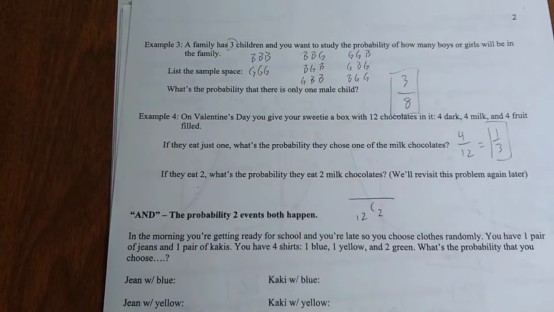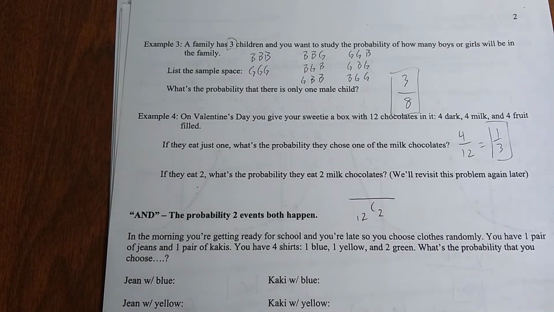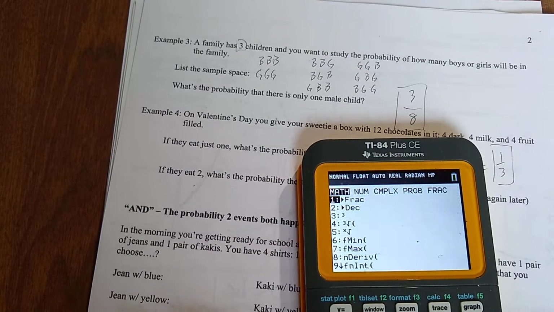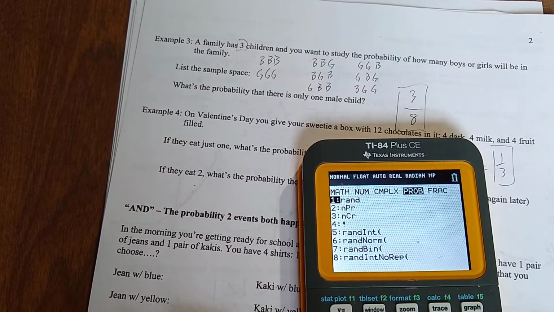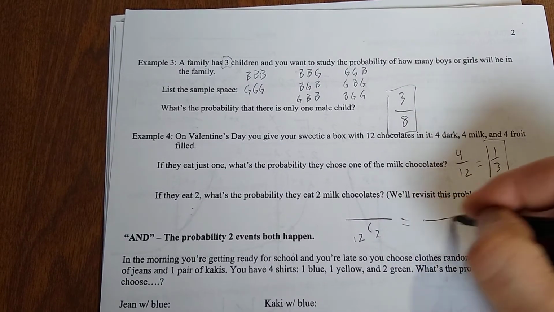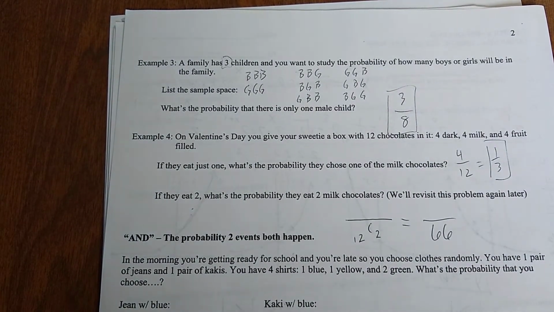It doesn't say anything about order, so we're going to say, all right, 12 choose 2 is going to be your denominator. If I go on my calculator and do that and go 12, hit math, go over to probability, 12 choose 2, that's 66 different ways. So if I'm choosing 2, there's 66 different ways that you can choose 2 chocolates.